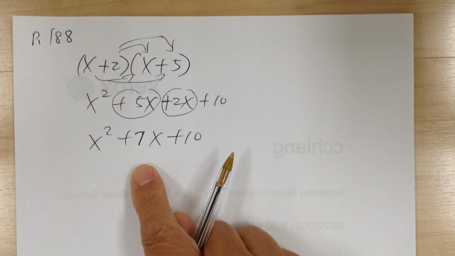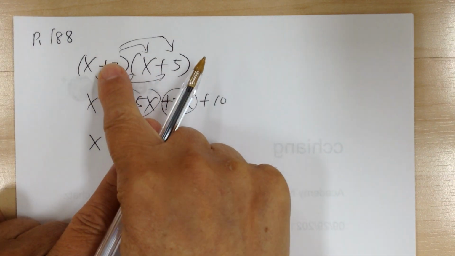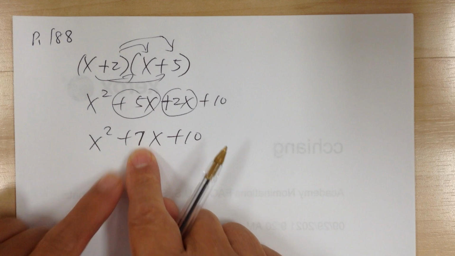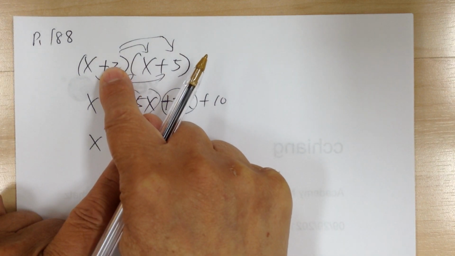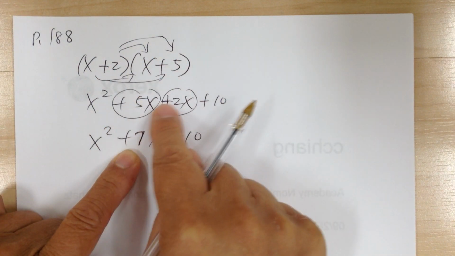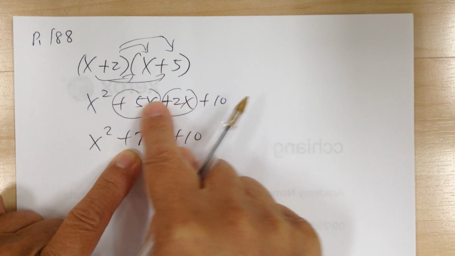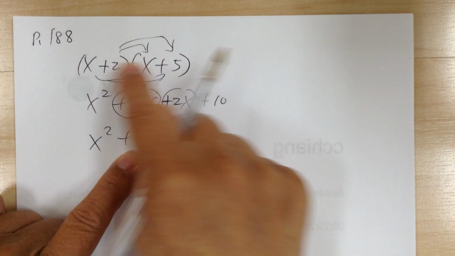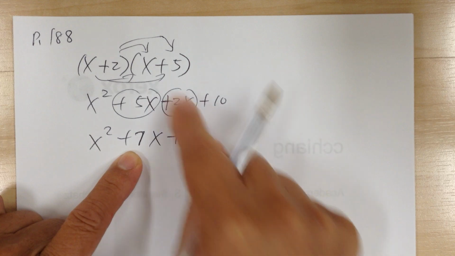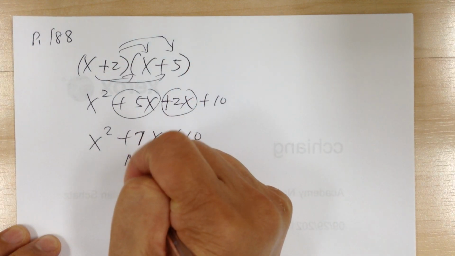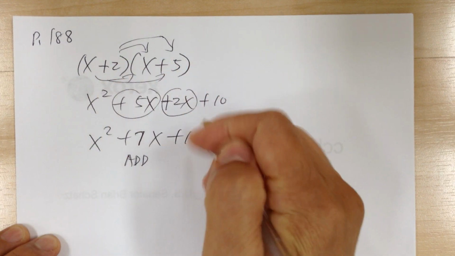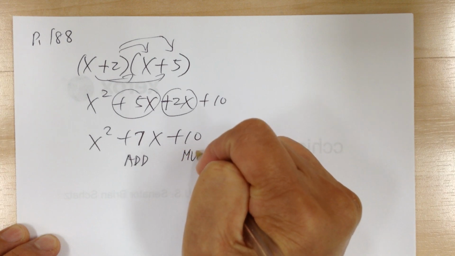What you're going to notice is the relationship between this and the number. Notice this came from adding. 2 plus 5 gives you 7, because you got 2x plus 5x over here. So if you add these two numbers, you get that. And this came from multiplying. So you can see that this came from adding the numbers, and this came from multiplying.